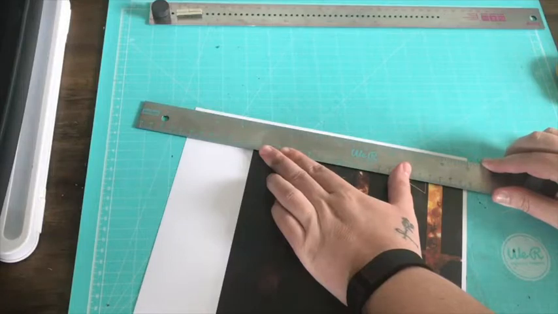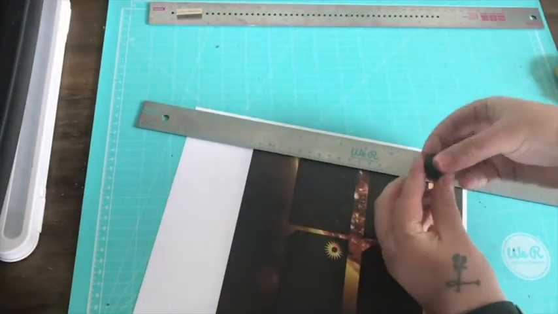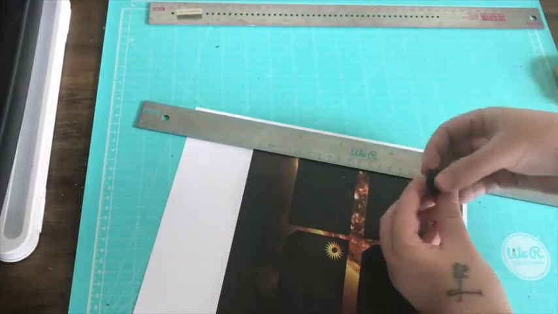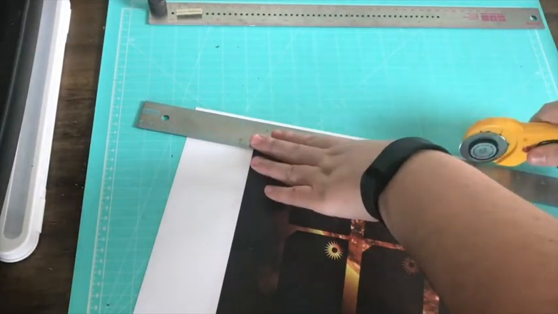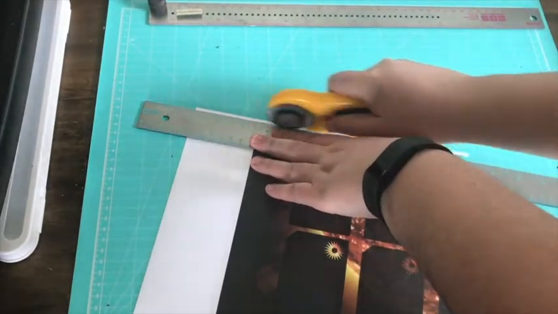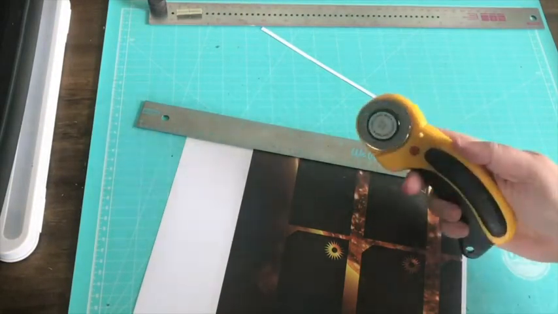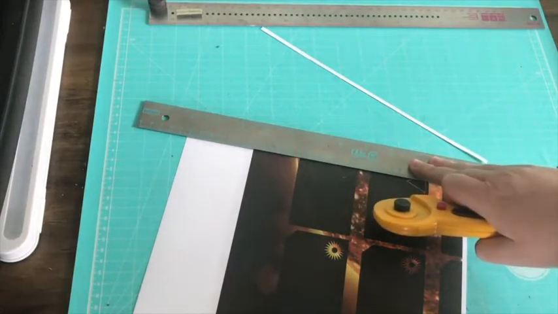Another thing that I like to do, depending on what I'm cutting, I've got these extra little magnets, so if I'm cutting a piece that could slide off, I just attach a little magnet to it. I really prefer the rotary cutter for all of my trimming, especially in combination with the magnetic ruler.